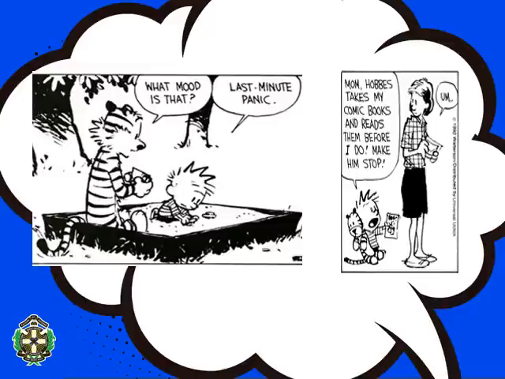Did you spot the difference? When Calvin is on his own, his toy tiger Hobbes comes to life. When an adult is present, the tiger is just a soft toy.